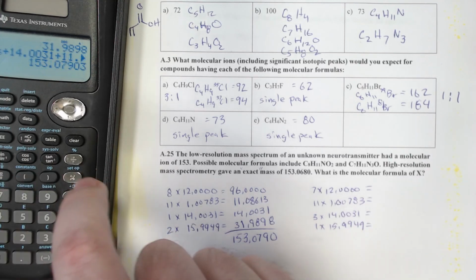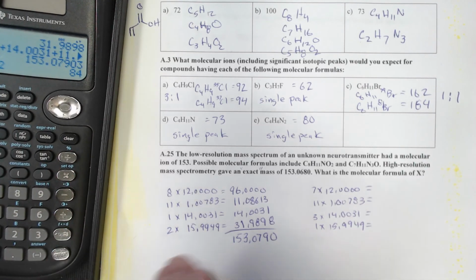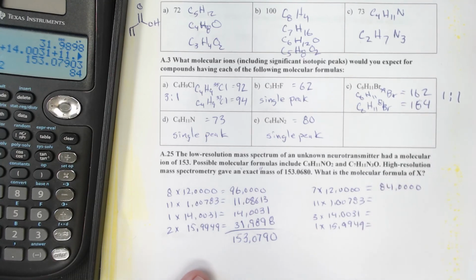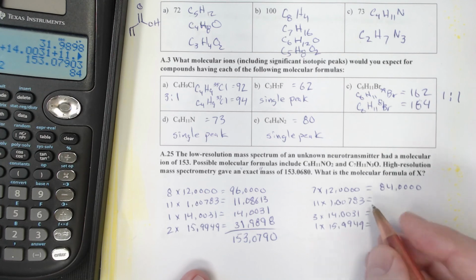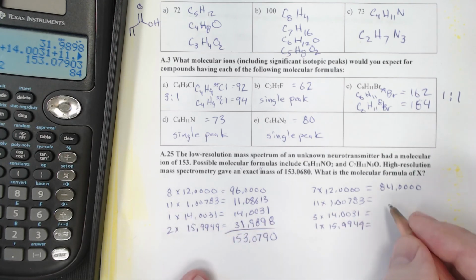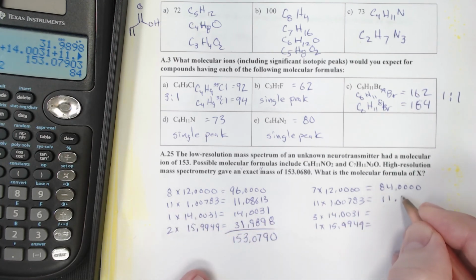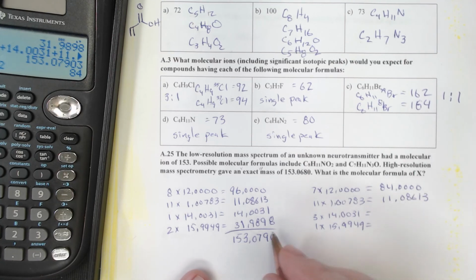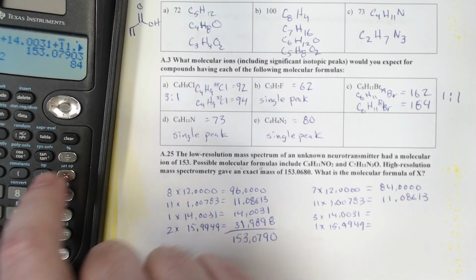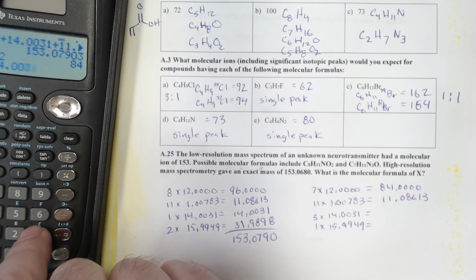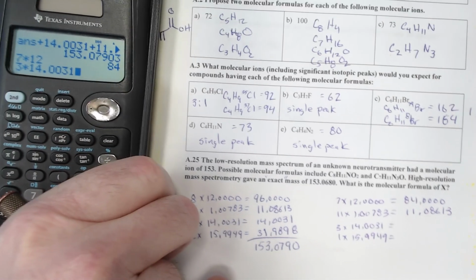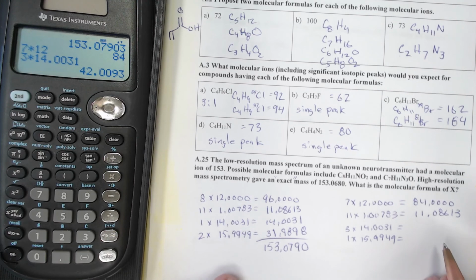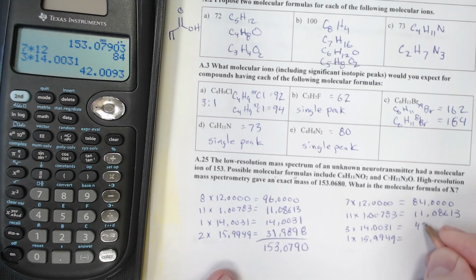All right, so 7 times 12 is 84, so 84.0000. Make sure that's staying on the screen. And then the 11, we did 11 here, so I'm going to just write down that same number, 11.08613. And then for 3, so 3 times 14.0031. As you can see, I'm putting in the right numbers there. And that gives us 42.0093.